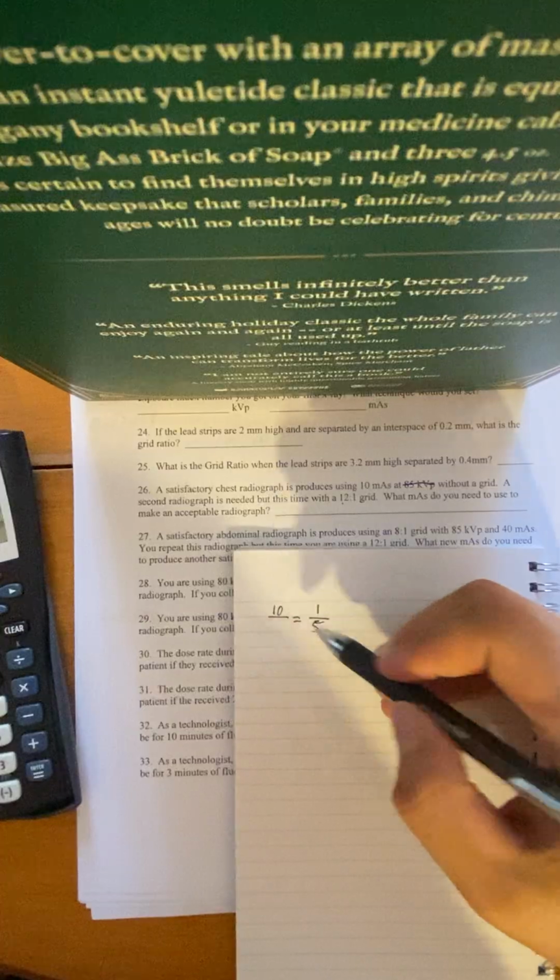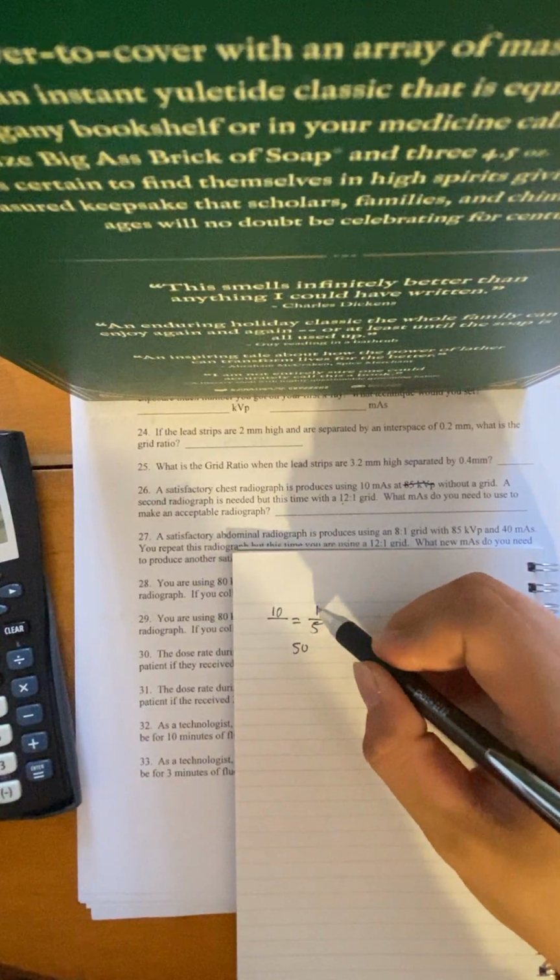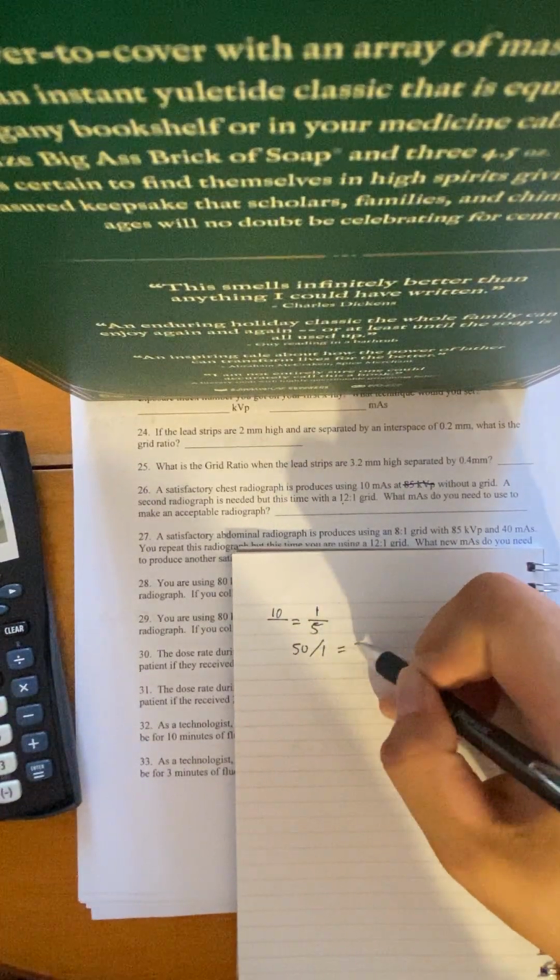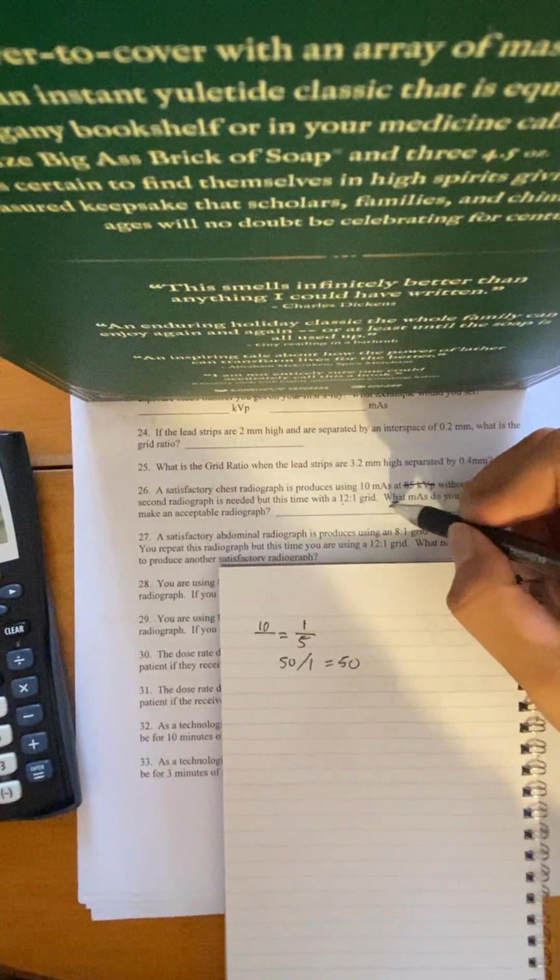Anyway, you just multiply 10 times 5, which is 50, and this is a really easy problem. Divided by 1 will be 50. So what mass do you need? 50 mass.